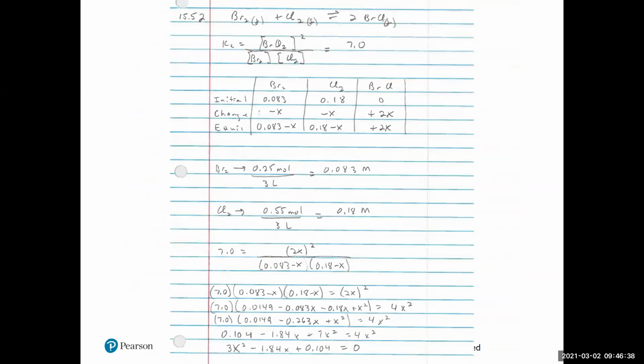Once again, use that balanced equation to write your equilibrium expression. Set up the table with initial, change, equilibrium, and put the stuff in. Make sure you got your concentrations in moles per liter, not just moles.